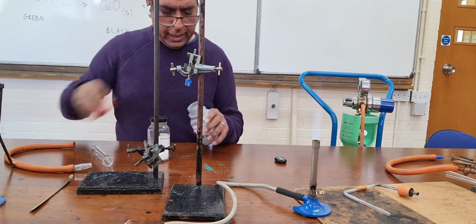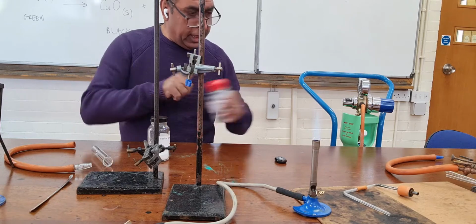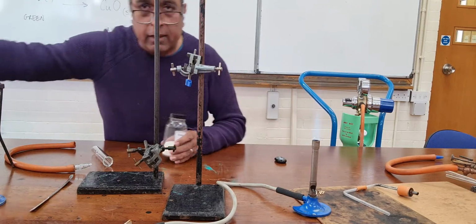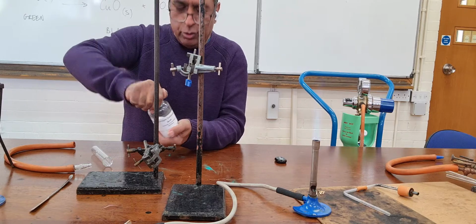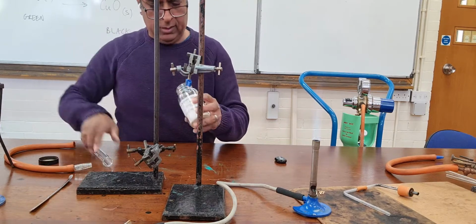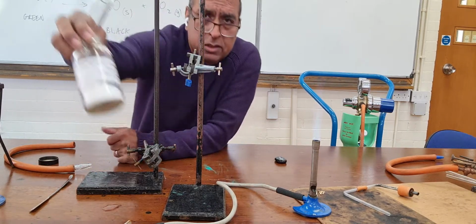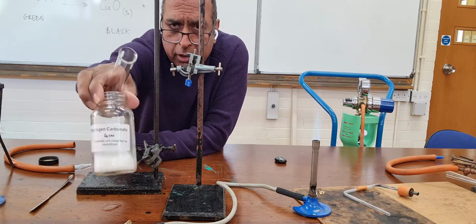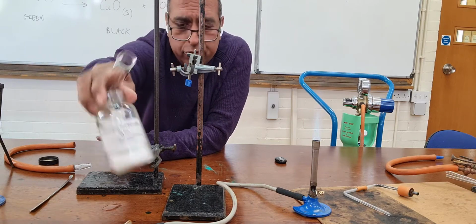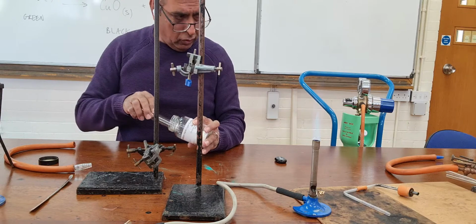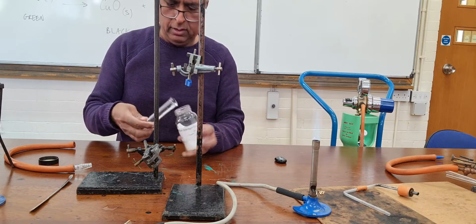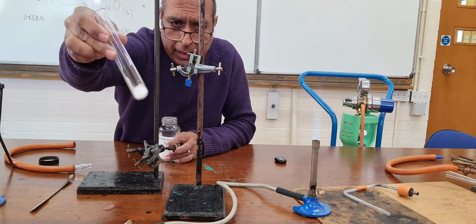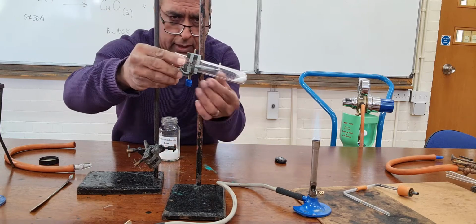The next carbonate is for the baking people. That's people who do baking, because this is baking powder. The chemical in baking powder is sodium hydrogen carbonate. Sodium hydrogen carbonate.